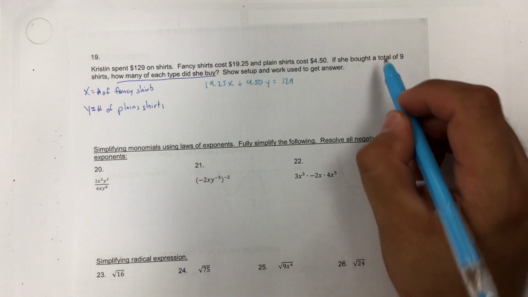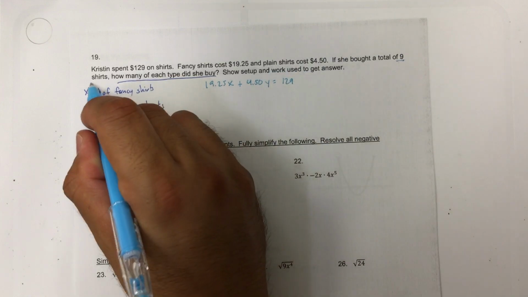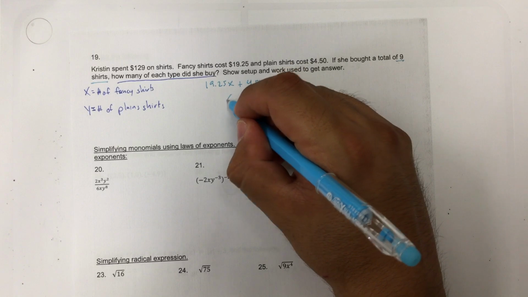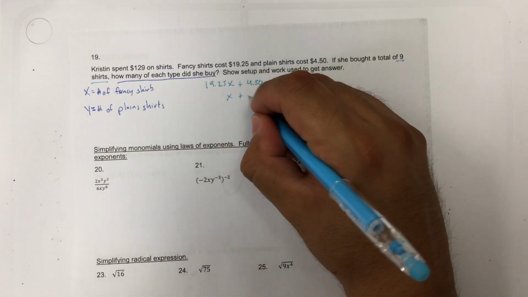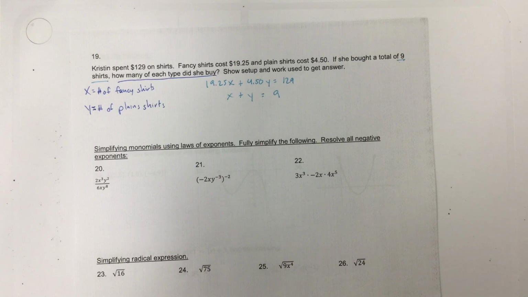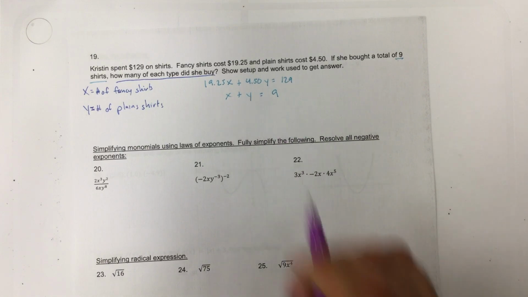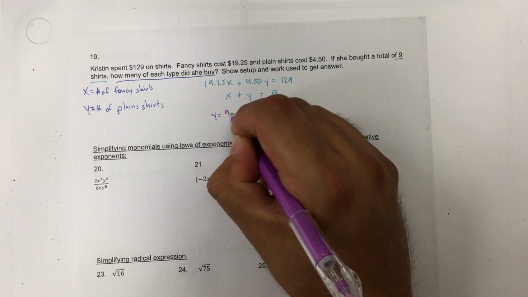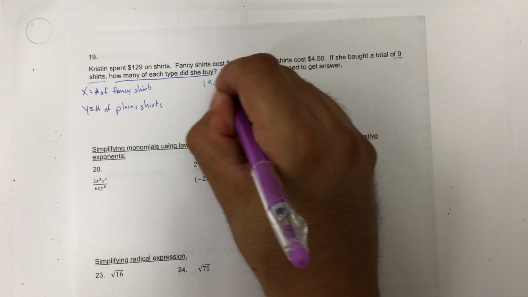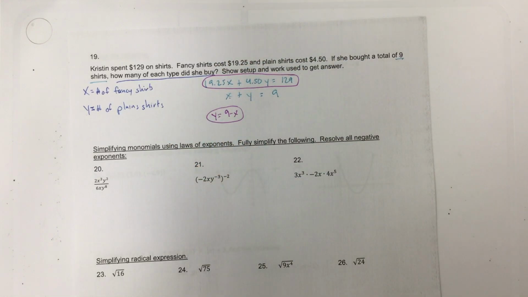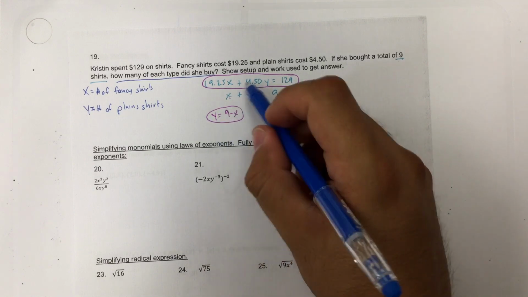For the second equation, it says she bought a total of 9 shirts. So if she bought 9 shirts, she bought so many fancy shirts plus so many plain shirts, and she bought 9 total. Now the only thing I will do is show you that I solved this one for y. All I did was subtract the x, and I got y is equal to 9 minus x. And these were the two equations I used. I went ahead and substituted 9 minus x into the first equation.